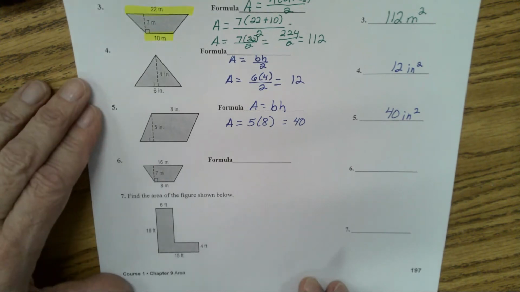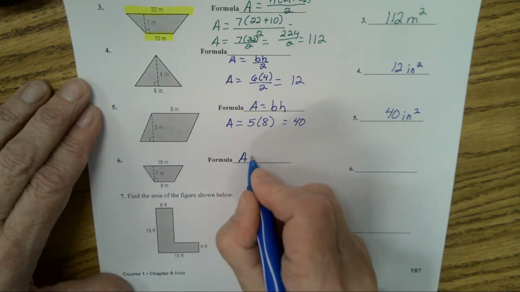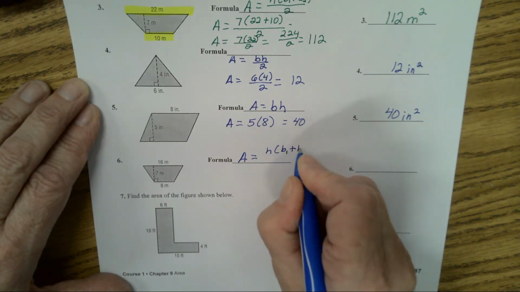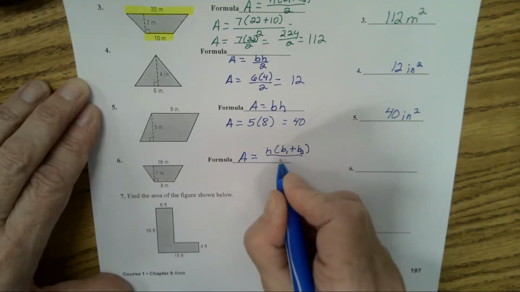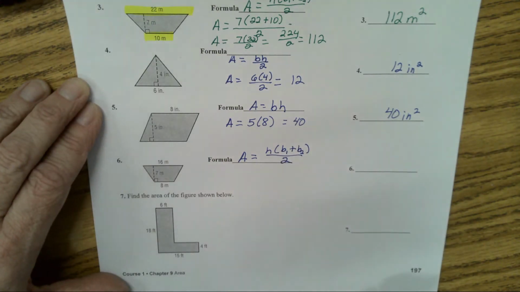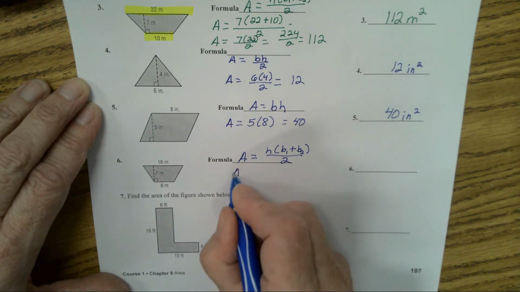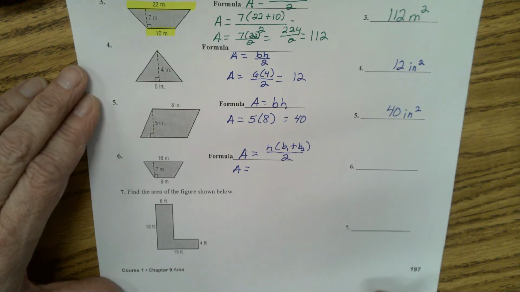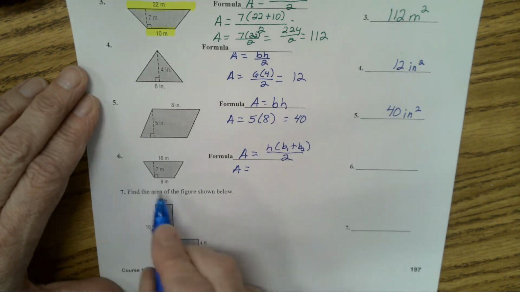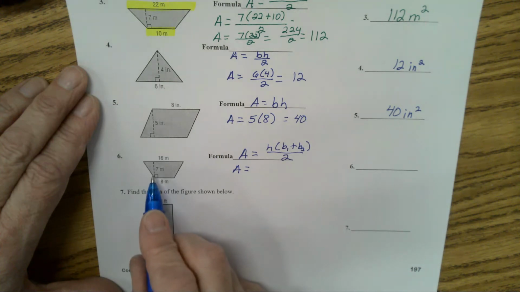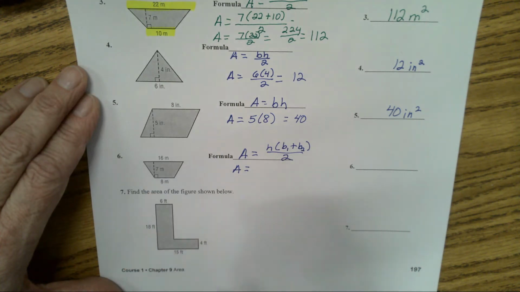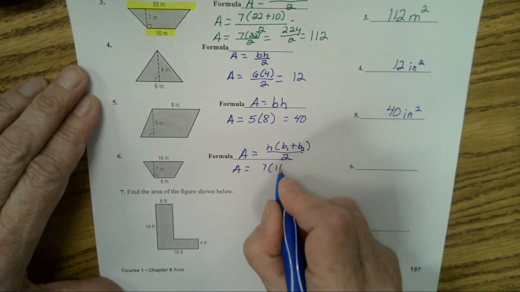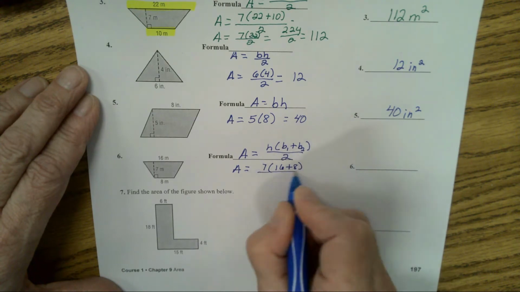Number 6 is a trapezoid. Area equals the height times the parallel sides, B1 plus B2. Divide it by 2. So, what's my height in this one, Devin? How tall is that shape? No, how tall? I'm substituting. How tall is it between the parallel lines? 7, that's right. And the parallel lines are 16 plus 8, and then we divide it by 2.